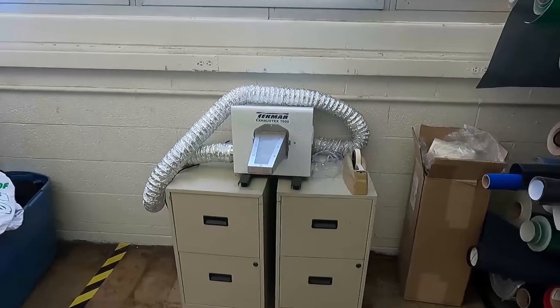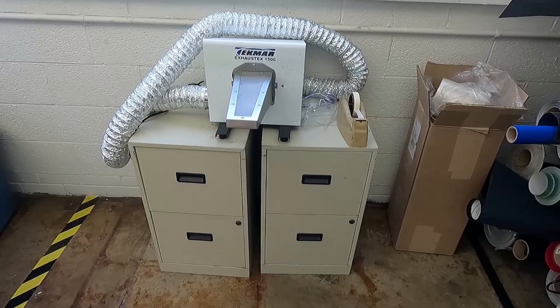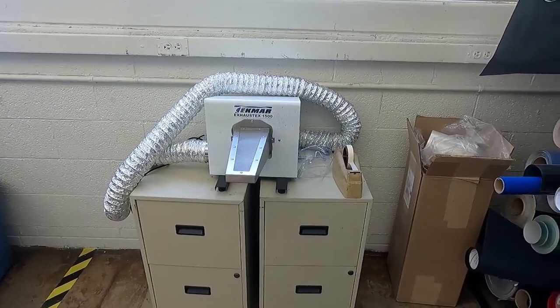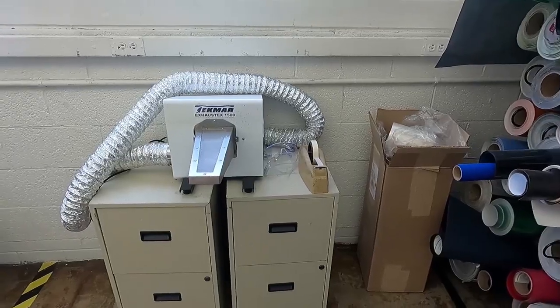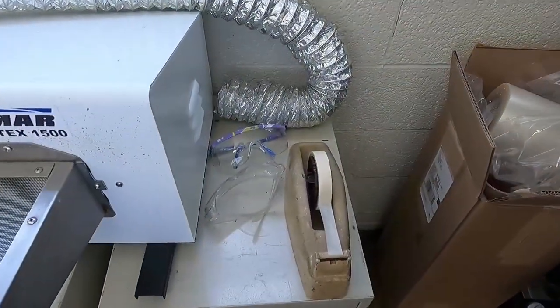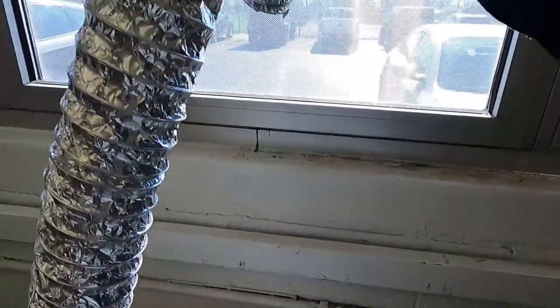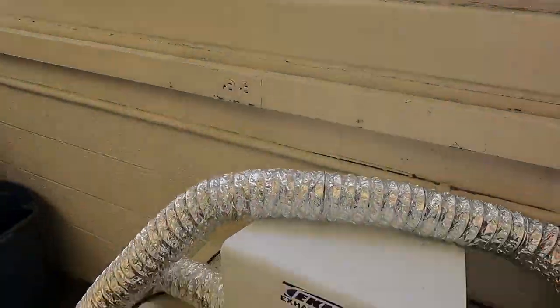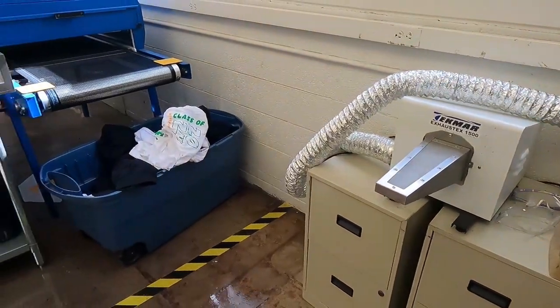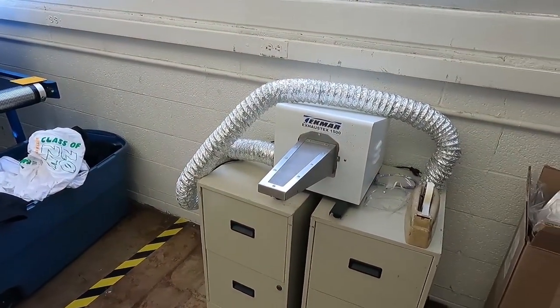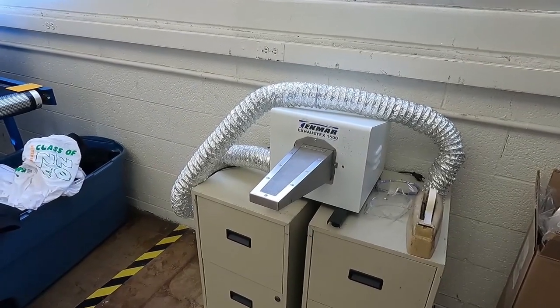Near the front of the room is also our spot cleaner to get ink out of clothes. If you need to use this, you need to be properly trained. Wear the proper safety goggles and make sure it's well ventilated outside the window. If you get chemicals in your hands, eyes, or skin, find out from the MSDS sheet how to fix it.